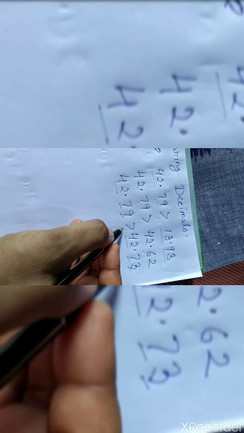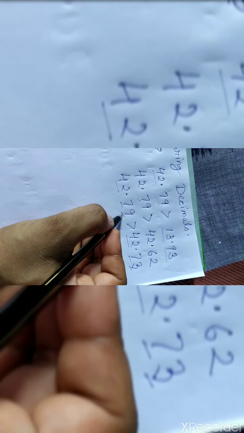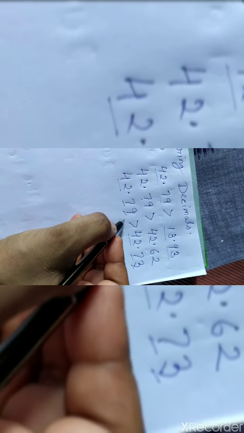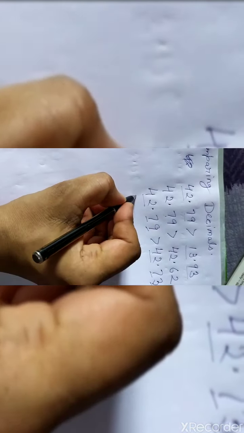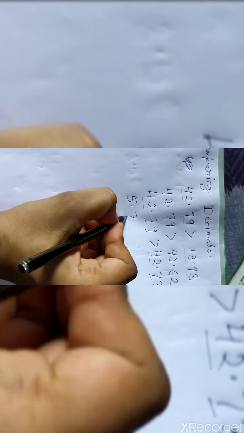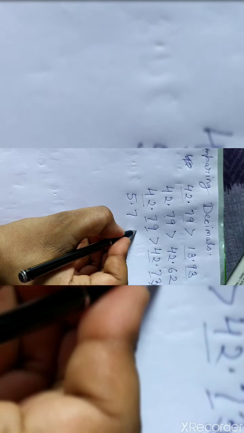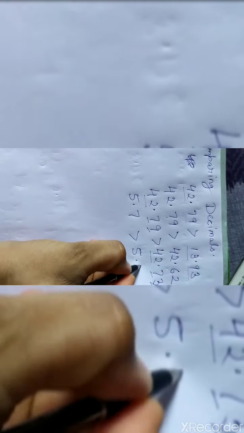After that, if the hundredths digit is also the same, then compare the thousandths digit of both numbers.